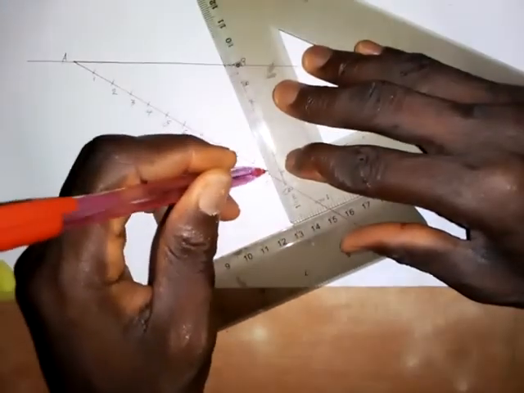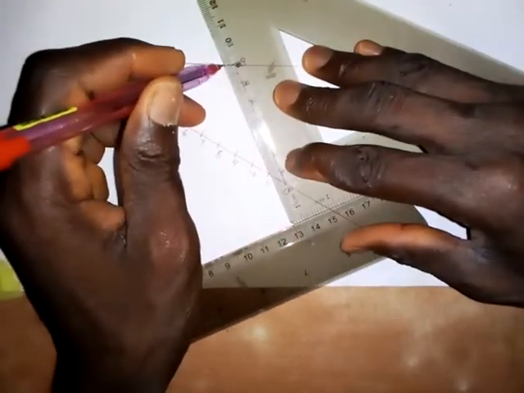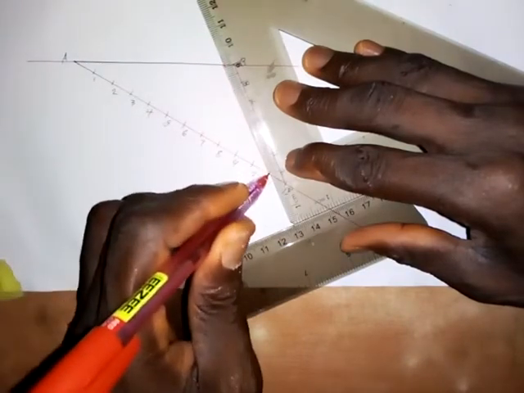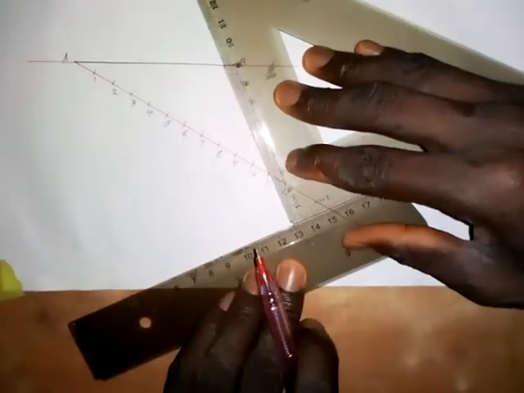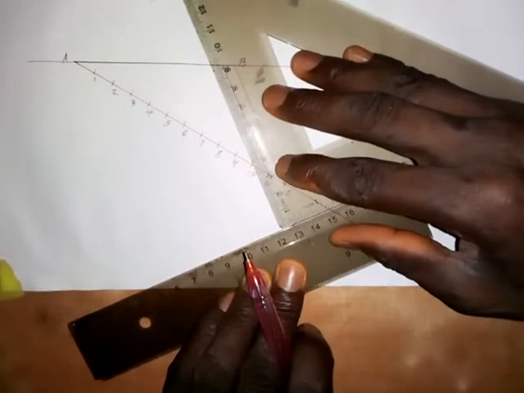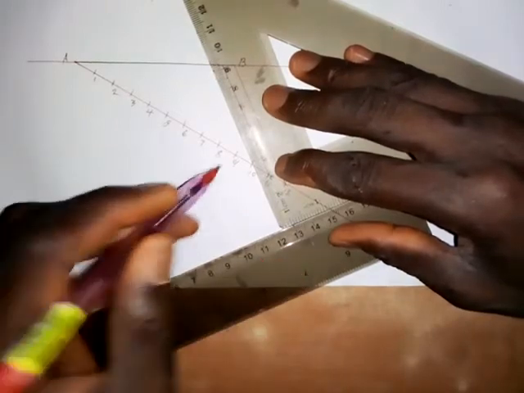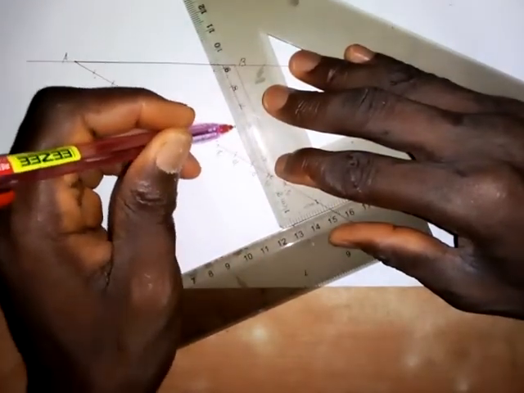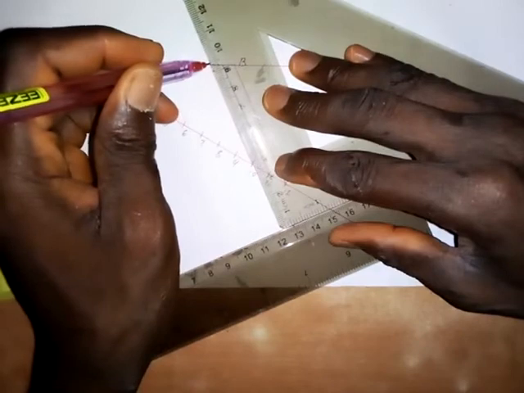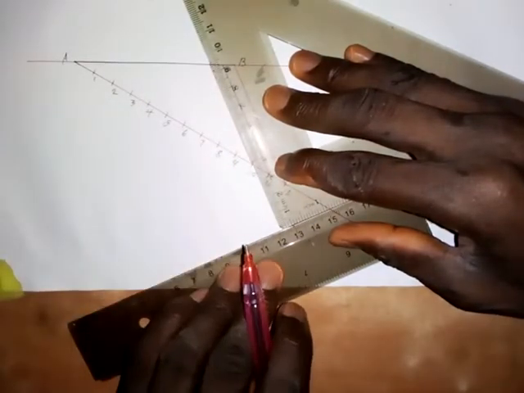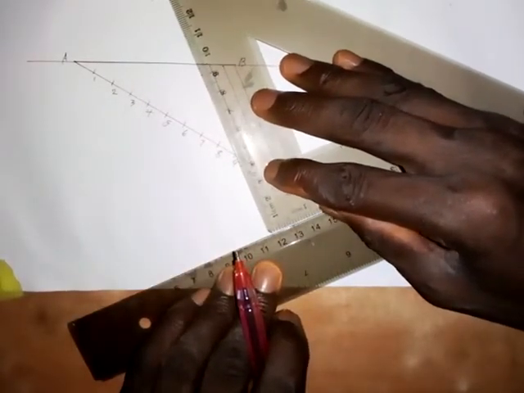So from here, you draw a line like this. Then you hold the ruler down again. You move the set square to the next point. The ruler must not shift. If it shifts, the work will not be correct. So then you draw a line. Next, you move the set square to the next point.